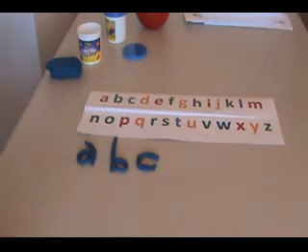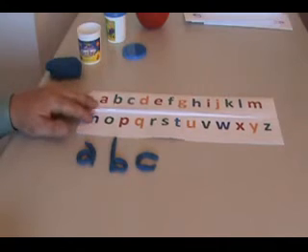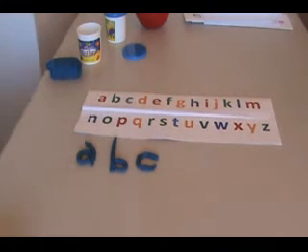Just sit down, letter by letter, step by step, take your time and focus, visualizing each letter until the entire alphabet's done. After that, we get to play the game. We get to play the alphabet game. And I like this. This is fun.